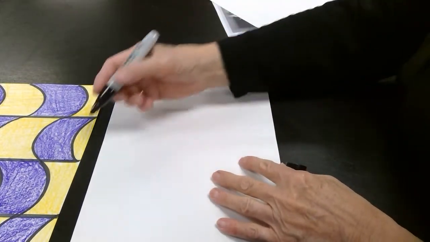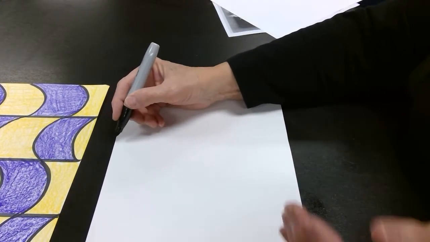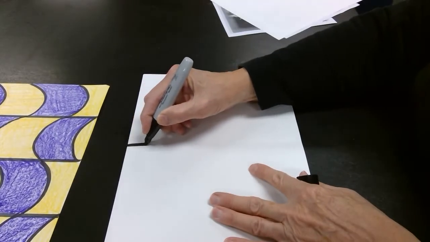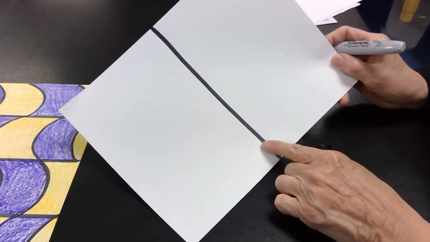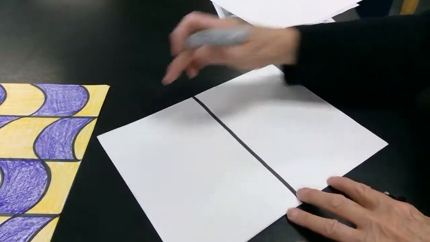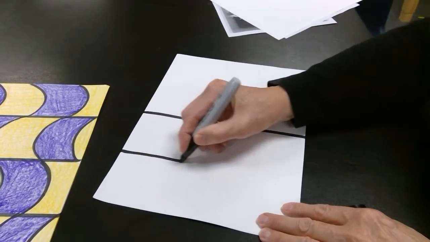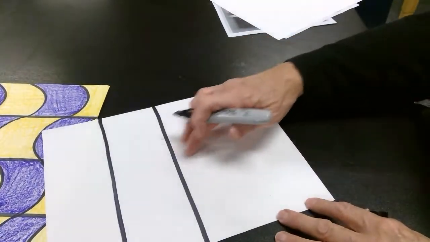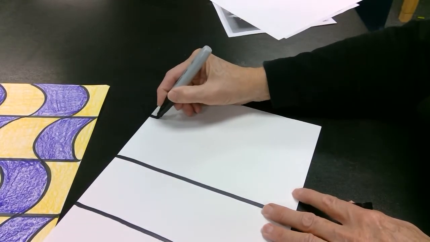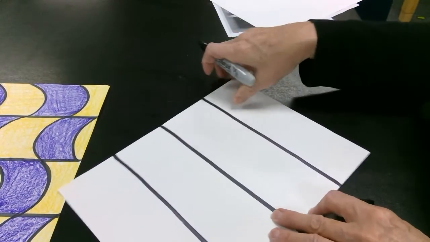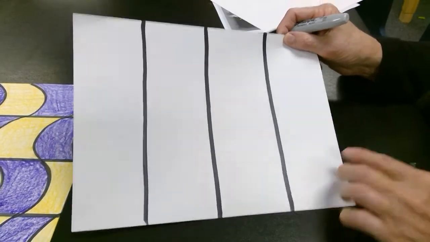And I'm going to draw a line with my black marker right across the middle. If you'd like to use a pencil, that would be fine. I'm going to use black so you can see it. So I have a black line right down the middle. Okay, in this section, I'm going to draw another black line as close to the center of that section as I can. And then there's a larger section on the right side. I'm going to divide it in half and draw a line right across. So I have 3 black lines and 4 sections.